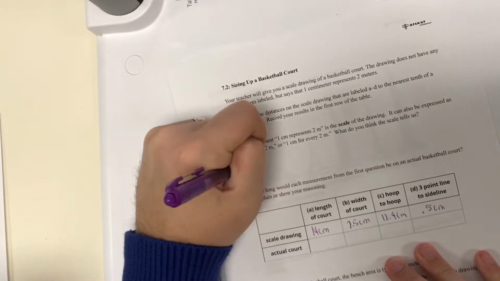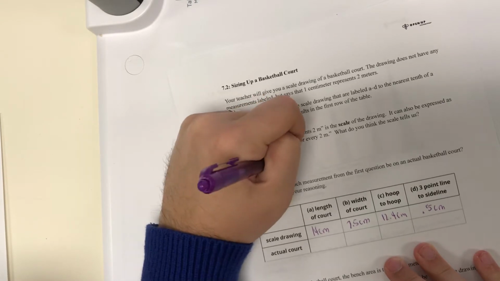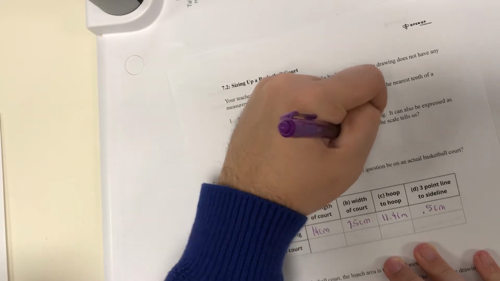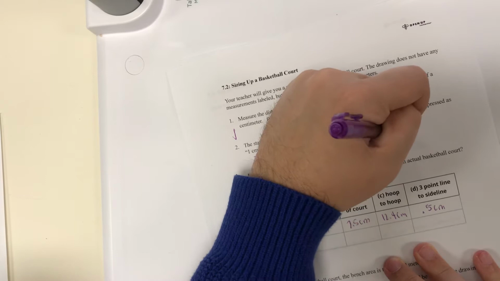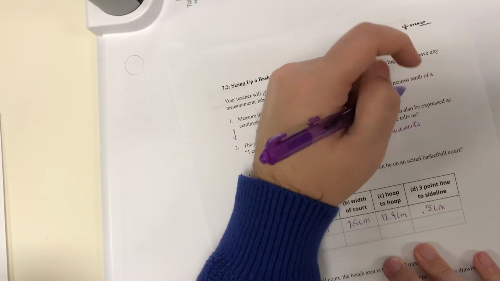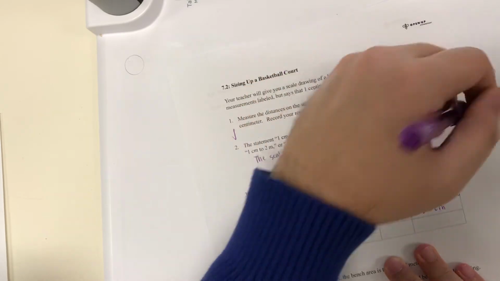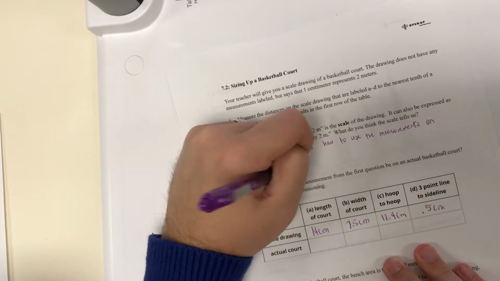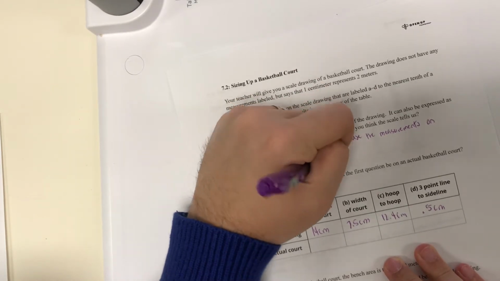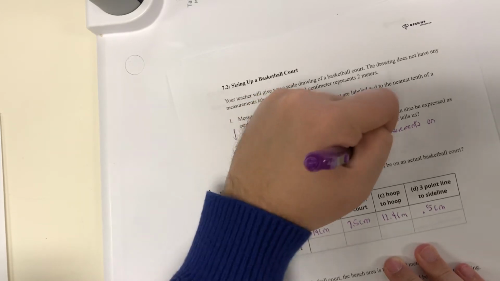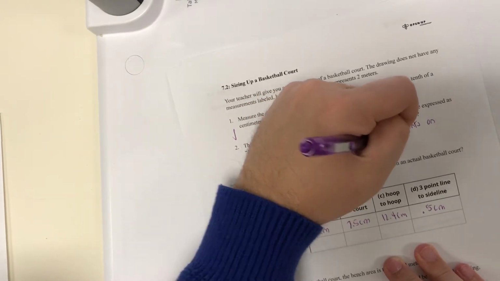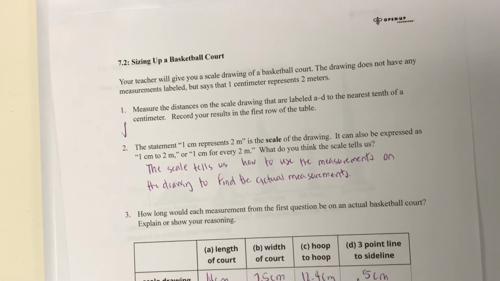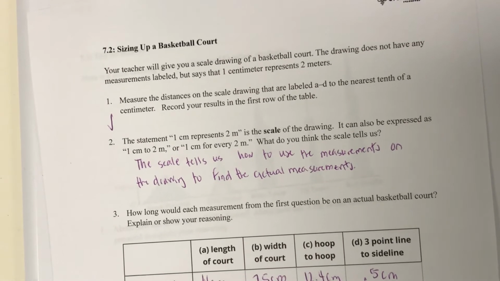The scale tells us how to use the measurements on the drawing to find the actual measurements.